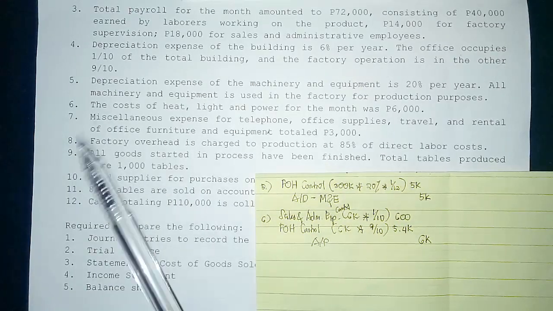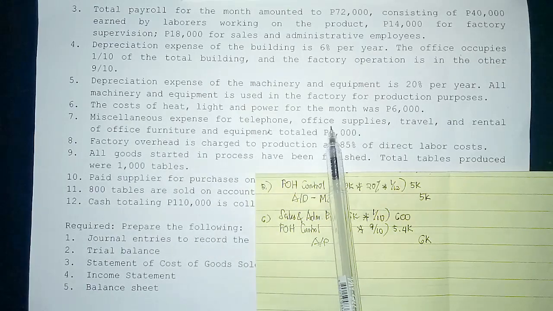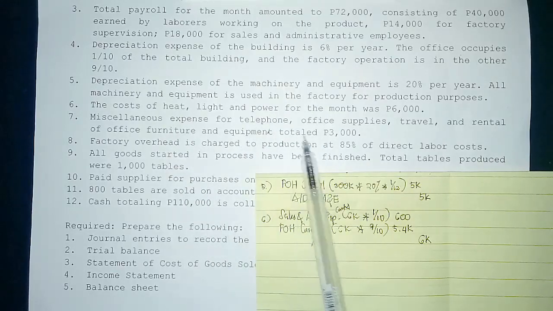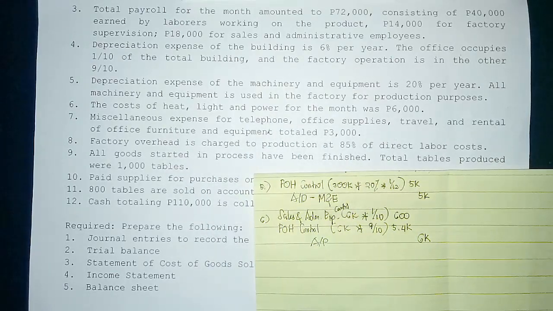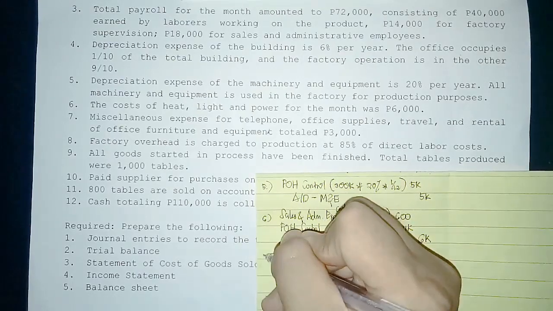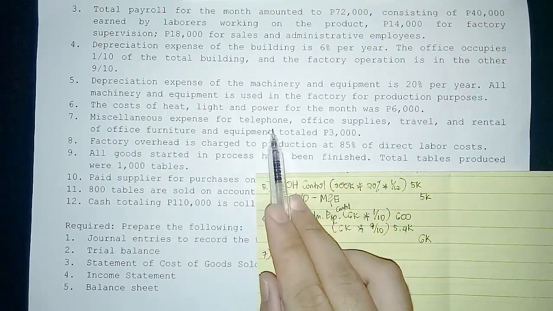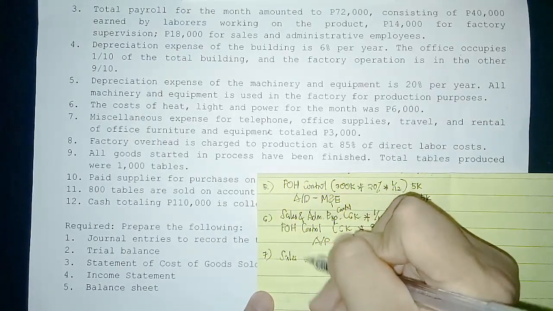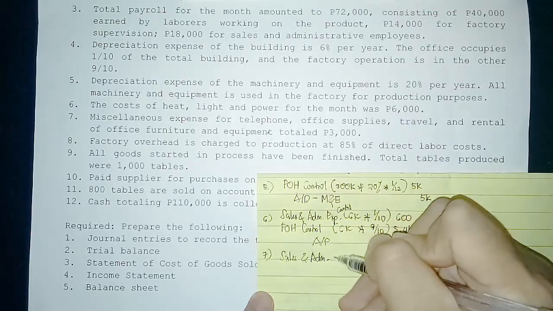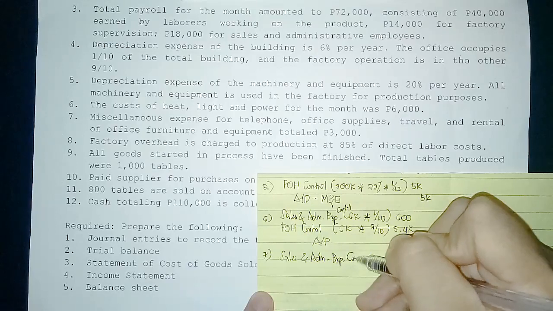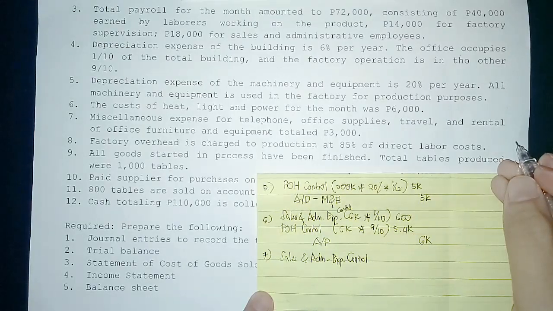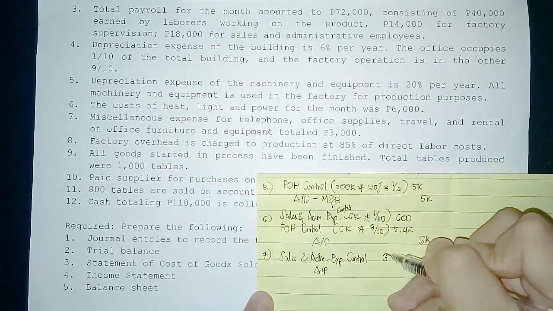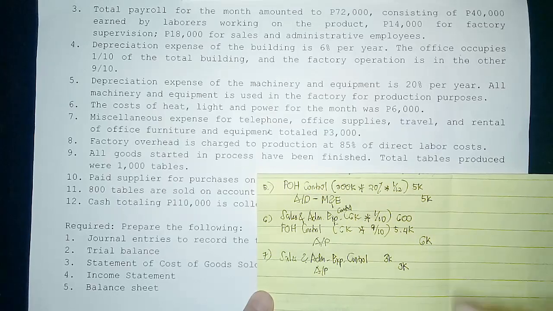Number 7, miscellaneous expense for telephone, office supplies, travel, and rental of office furniture and equipment, total 3,000 pesos. So, to record yung number 7, so lahat yan ay para sa administrative purposes. So, ang entry natin would be debit sales and administrative expense control, credit accounts payable na 3,000 pesos.